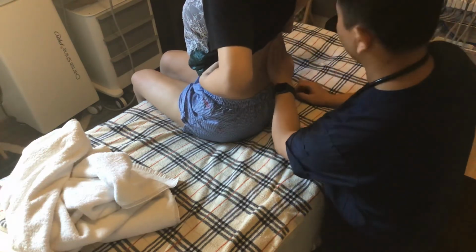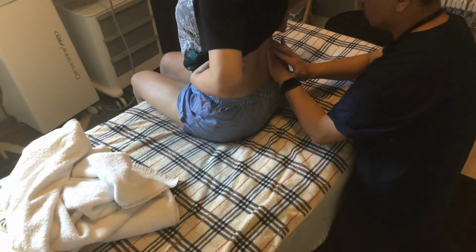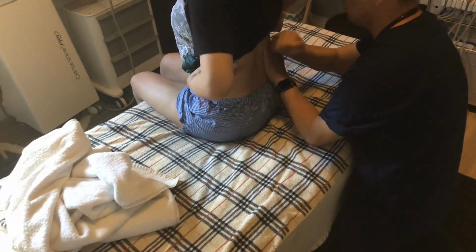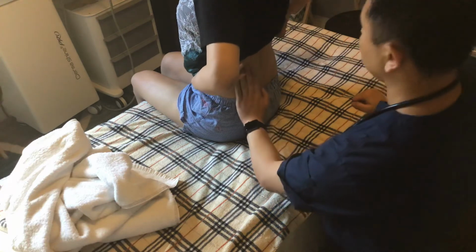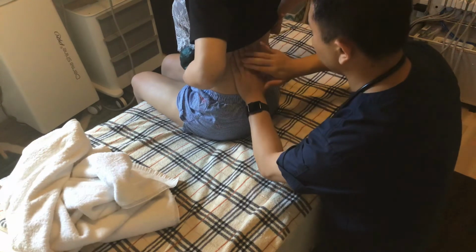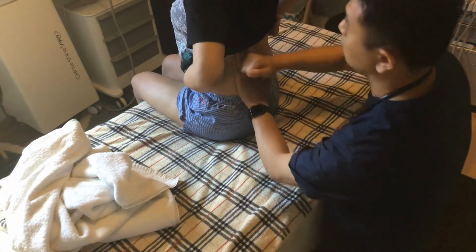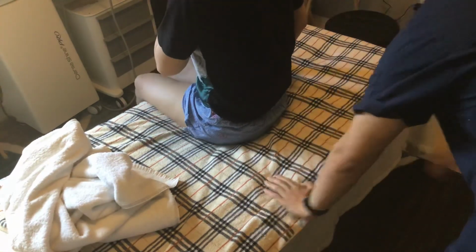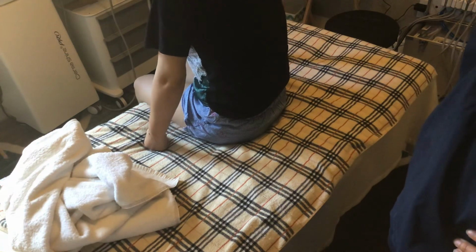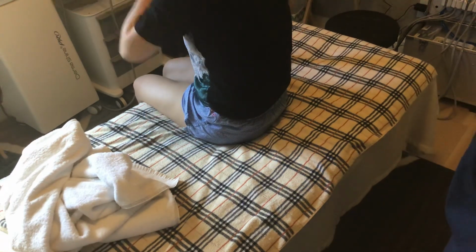Okay. Now I'm going to gently tap on her right kidney. Any pain? No. Any pain? No. Okay. So now testing the patient's left side, the left kidney. Any pain? No. Okay. So the costovertebral test is negative. There's no tenderness and no pain when I tap the patient's kidney.